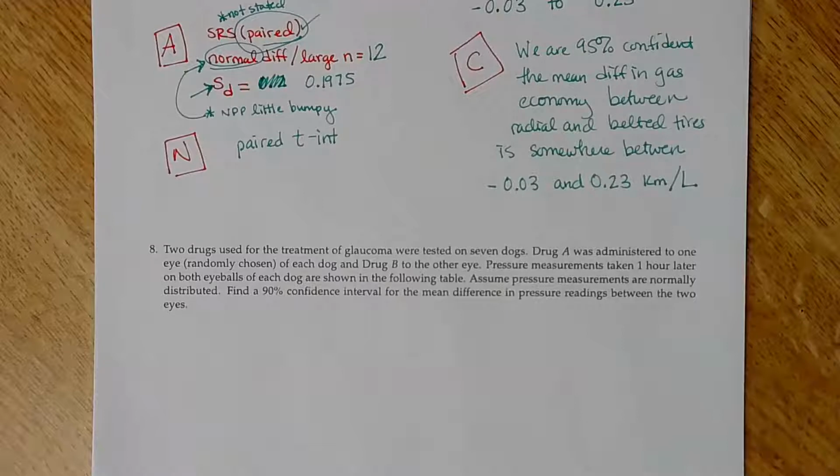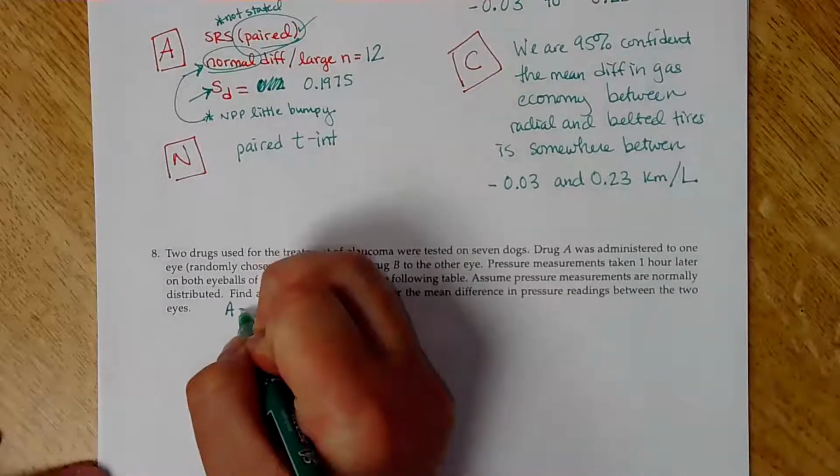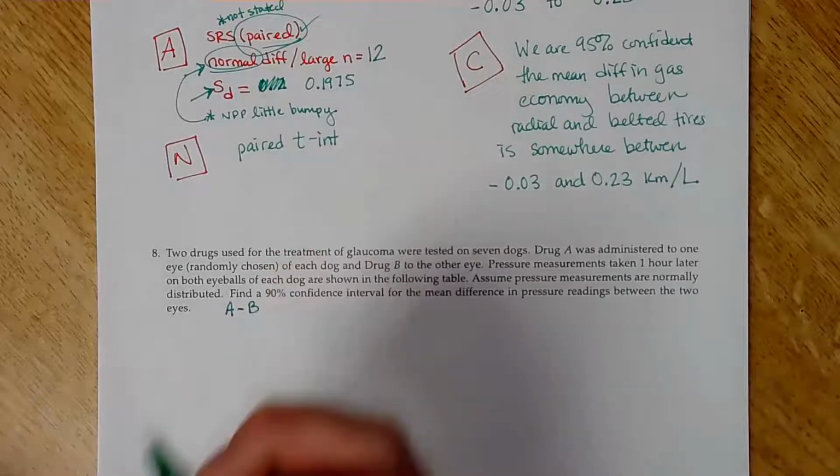You are allowed to assume that the pressure measurements and the differences between them are normally distributed. Find a 90% confidence interval for the mean difference in pressure readings between the 2 eyes. For my difference, I'm going to use A minus B on this one, so that way we're all on the same page.